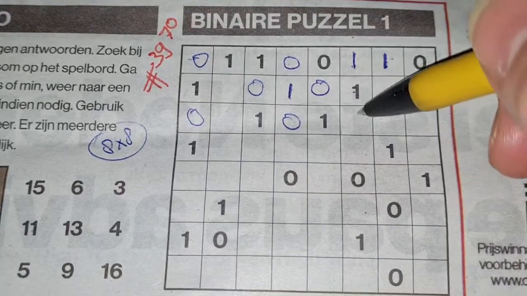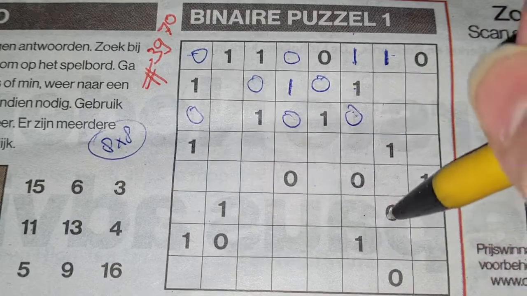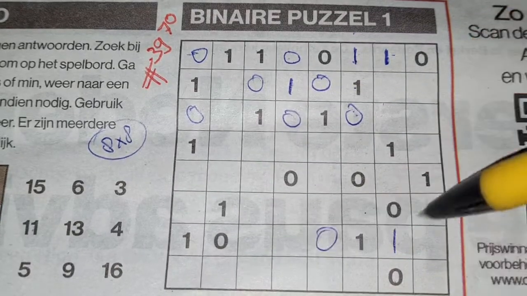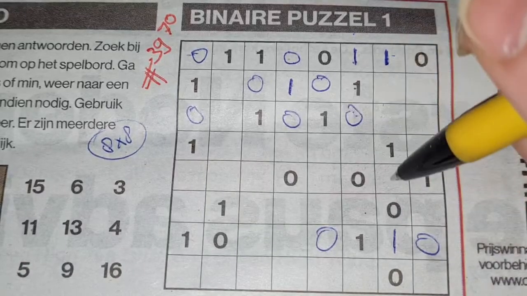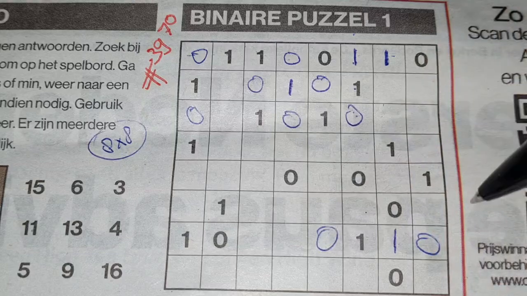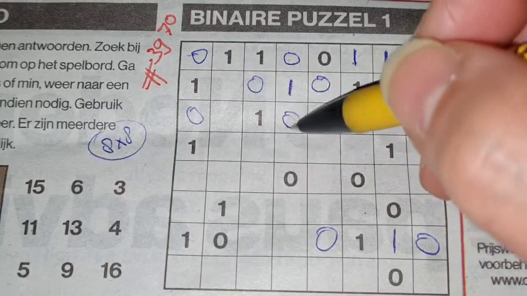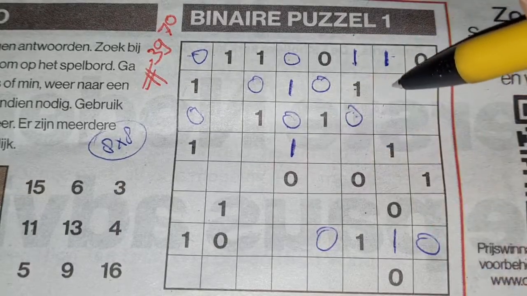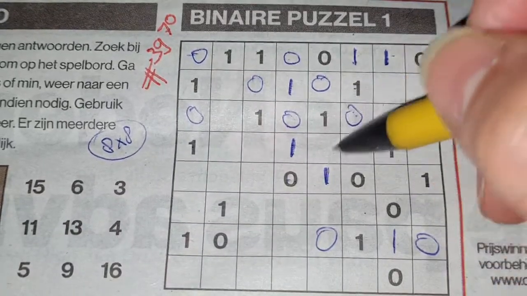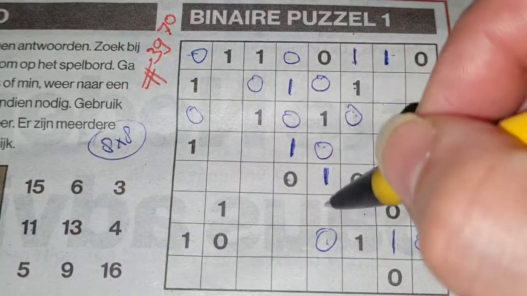Double one, here no, there no. Between two O's comes an 1. Double one, here no, there no. Let me see. Between two O's comes an 1. Between two O's comes an 1. Between two ones comes an O. 4 O's we have here, so the rest are ones.